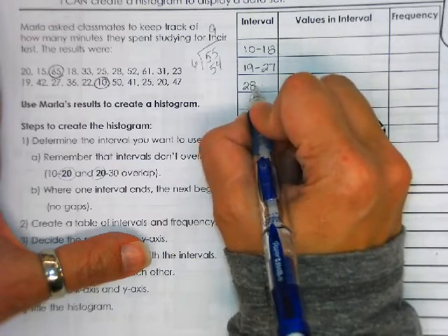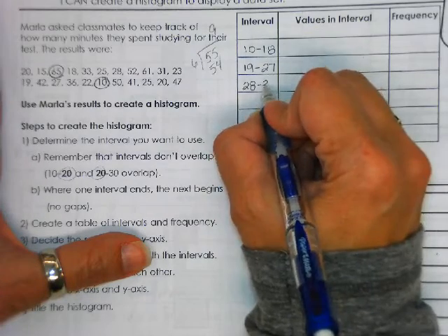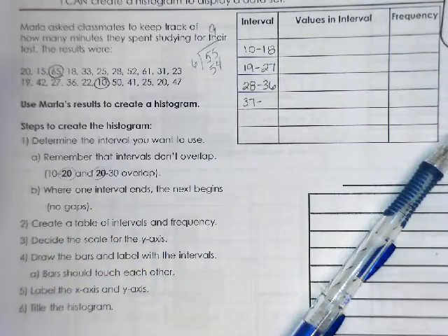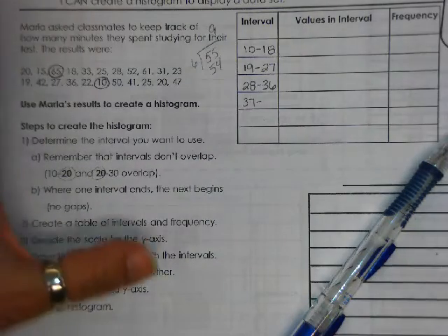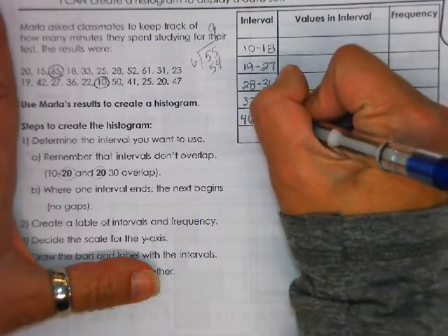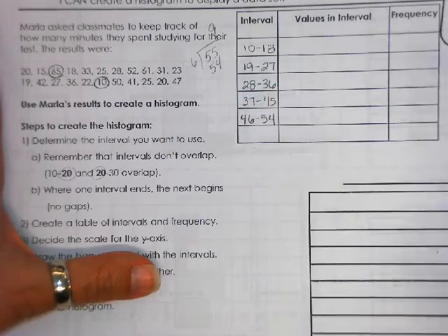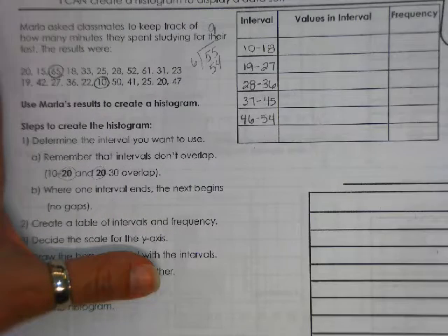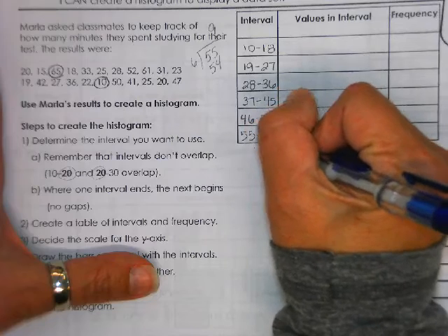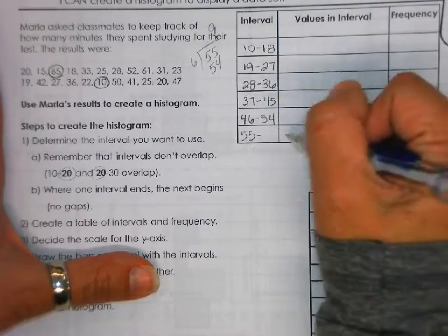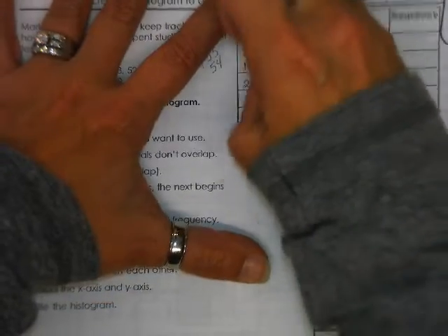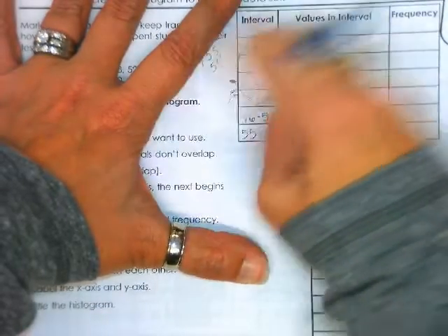27, 28 plus 8 is 36. 37 plus 8, 45. 46 and 8 is 54. Oh, we did pretty good there. We could have made it even smaller. But, and then we've got our 55 and 8 is, oh, did we run out? 60. Oh, no. So we needed to go up one more. So we got to go 10. This is why we do math in pencil, right?